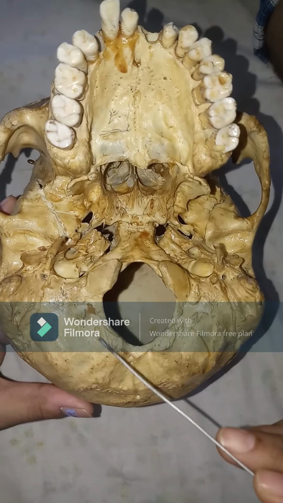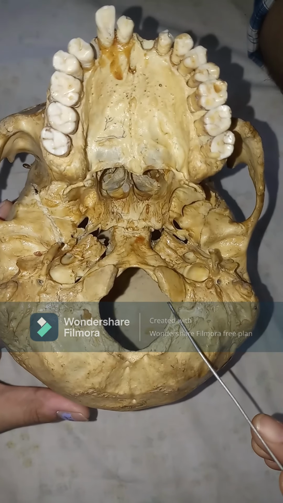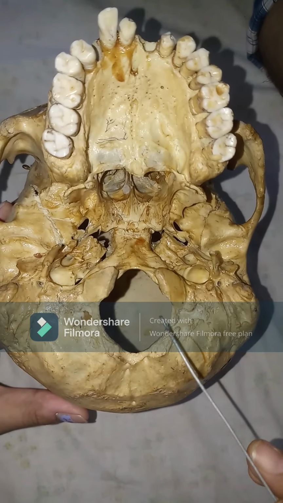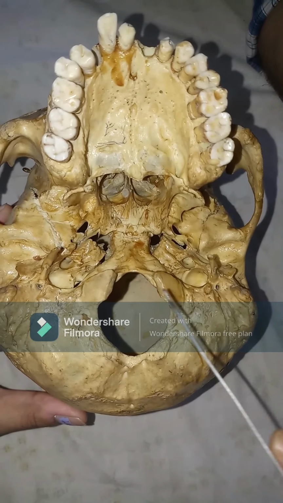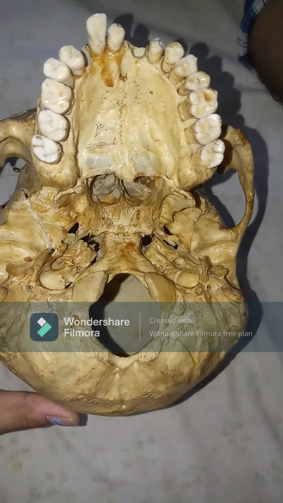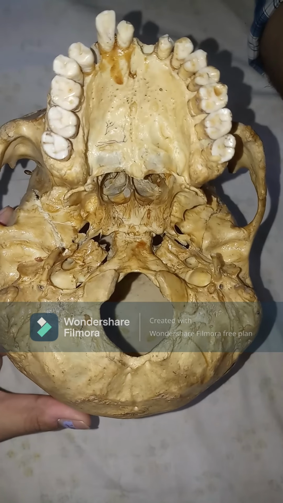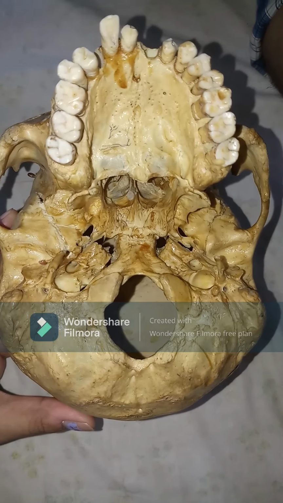Okay, posteriorly it is bounded by the squamous part of the occipital bone, on both sides by the condylar process of the occipital bone, and anteriorly is the body of the occiput. These are the condylar processes of the occipital bone, which articulate with the first cervical vertebra, that is the atlas, to form the atlanto-occipital joint.